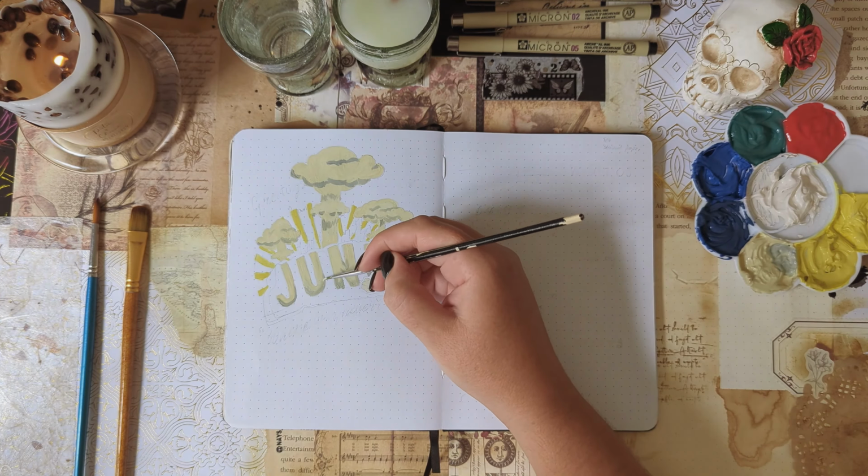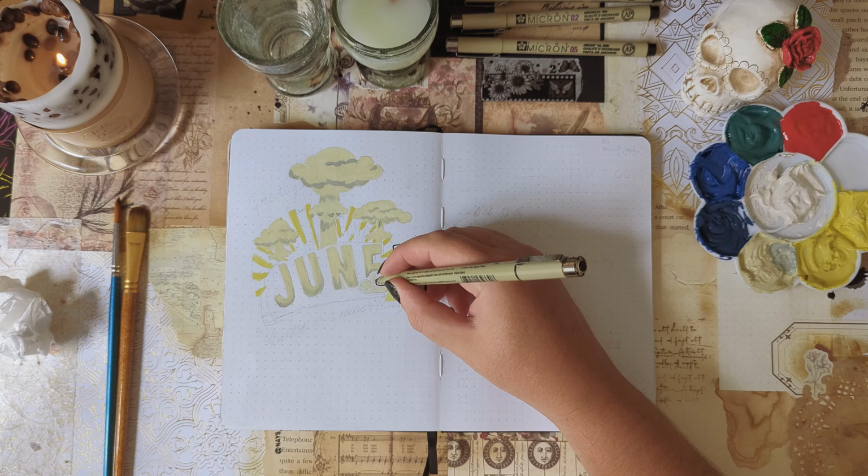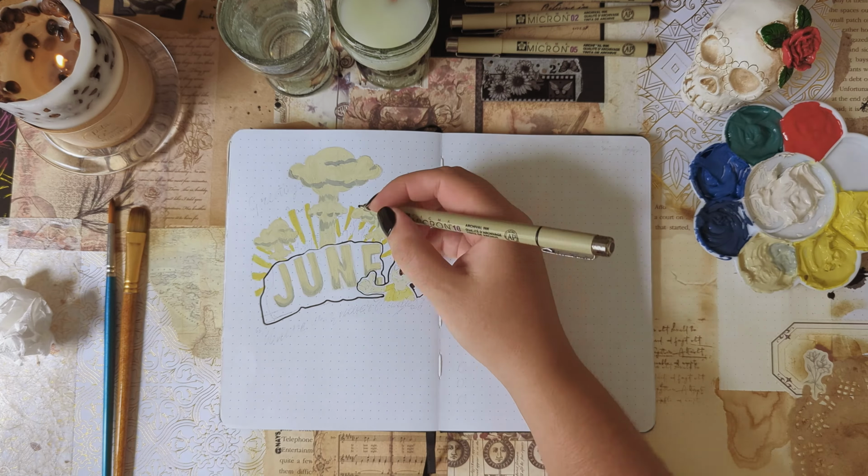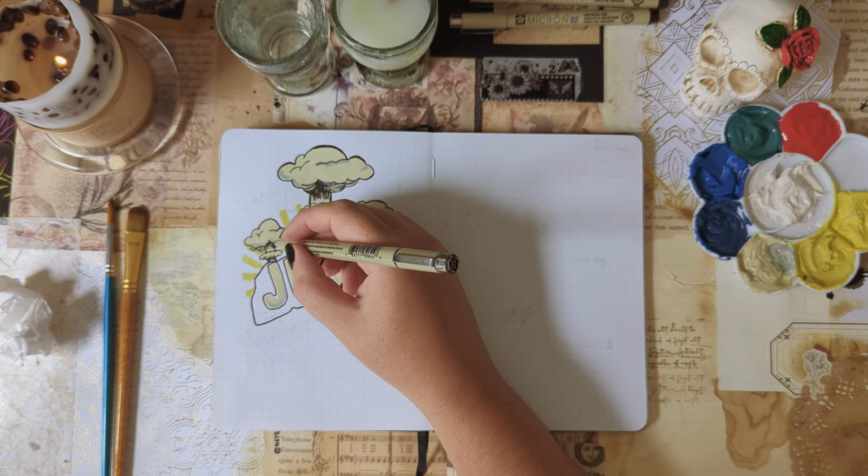For the colors, I just mixed a little bit of yellow into white gouache paint, and I wanted it to be more of a faded yellow than a cream color, so I just kept adding very little yellow at a time until I was happy with the color. For the shadows in the clouds, I mixed in a little bit of gray to the yellow that I made and used that color to add the shadows on the clouds as well as the letters. I'm using my Sakura Micron liner pens to line the nuclear clouds and add some detail.